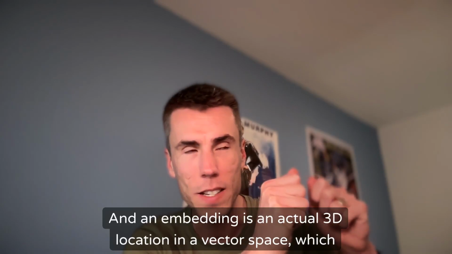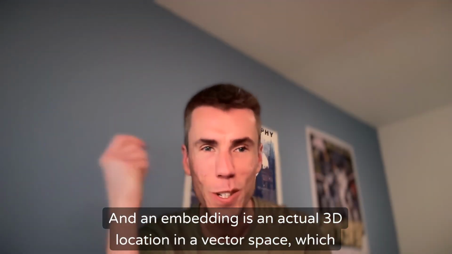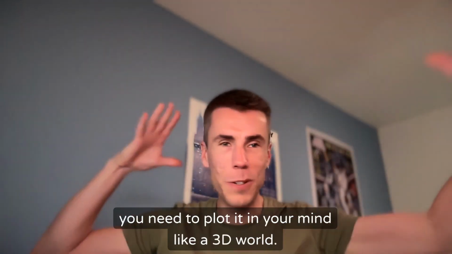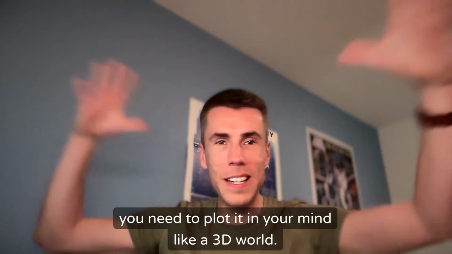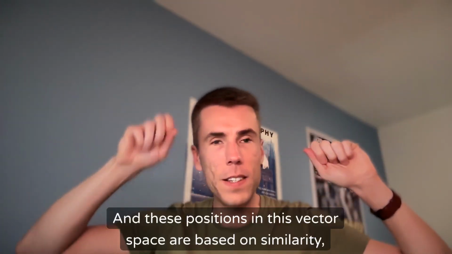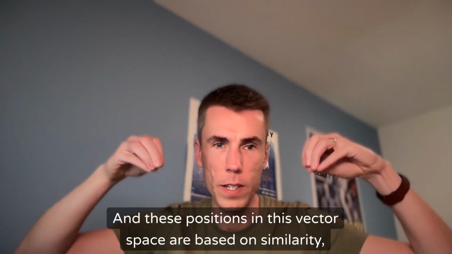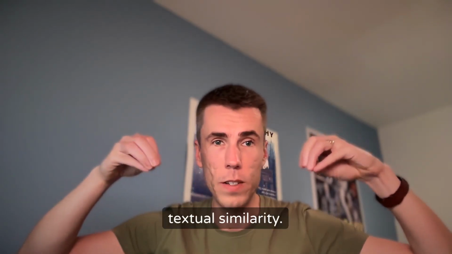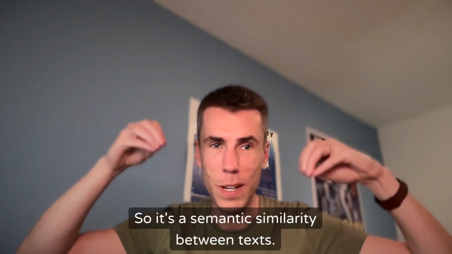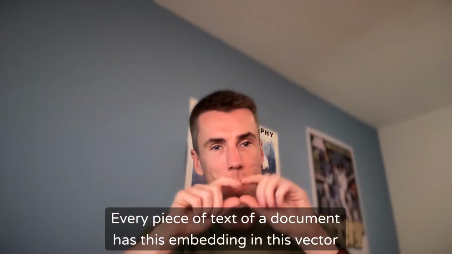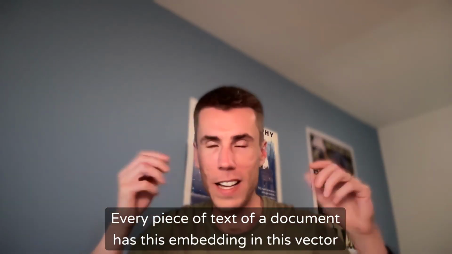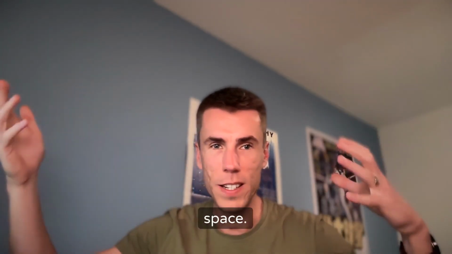And an embedding is an actual 3D location in a vector space, which you need to plot in your mind like a 3D world. And these positions in this vector space are based on similarity, textual similarity. So it's a semantic similarity between texts. Every piece of text of a document has this embedding in this vector space.